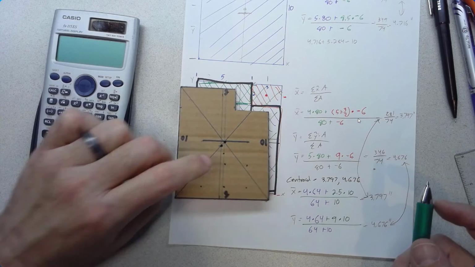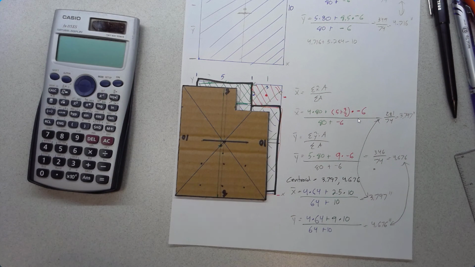Okay, I think that's enough about centroids. The next kind of related geometric property that we'll look at if we're talking about strength of materials will be the moment of inertia of a shape about an axis, which we denote by I.